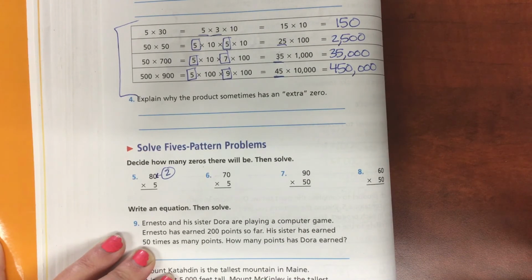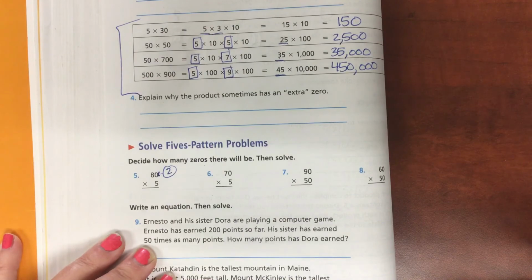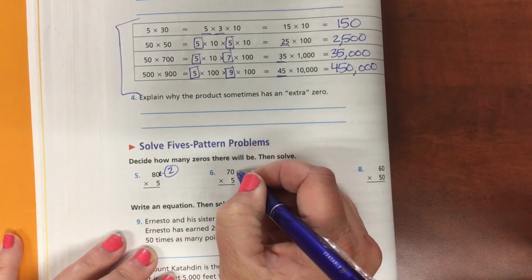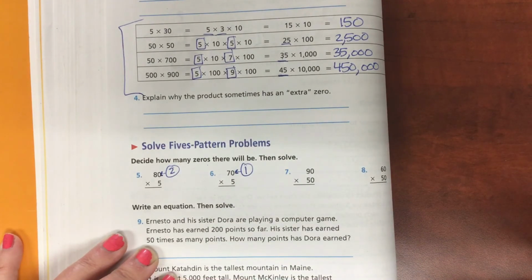Think about it first. Some of you, I do not see fingers. And I see pencils in your hands. Put the pencils down. What's 7 times 5? 35. Does that have a 0? No. So I only have my 1 0 right there for my answer.